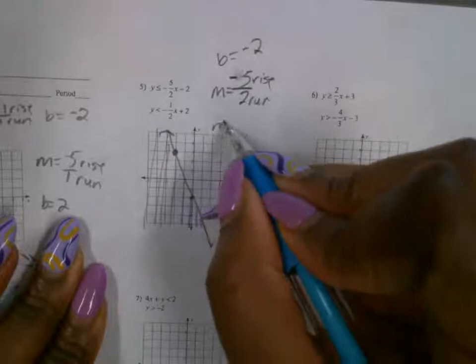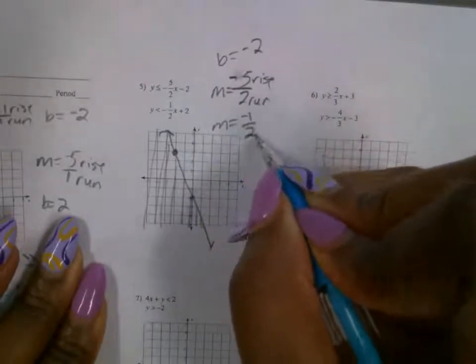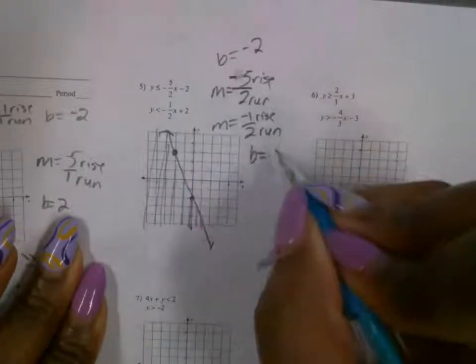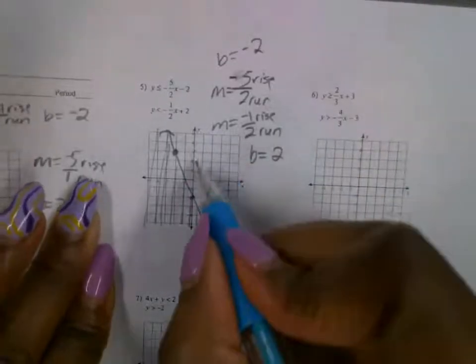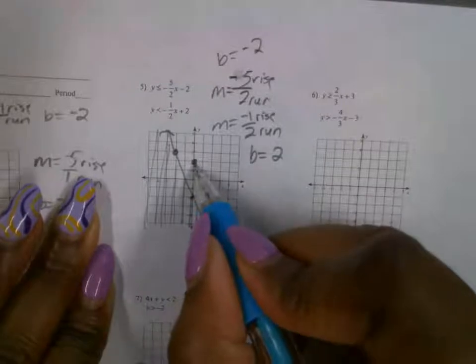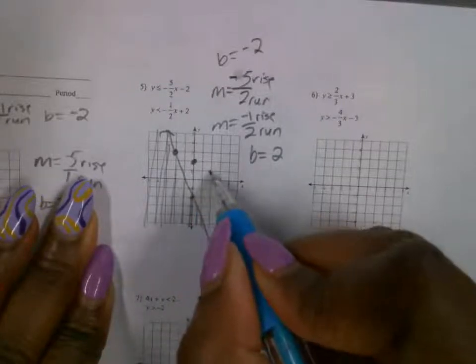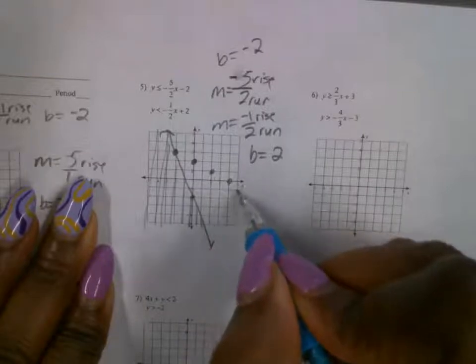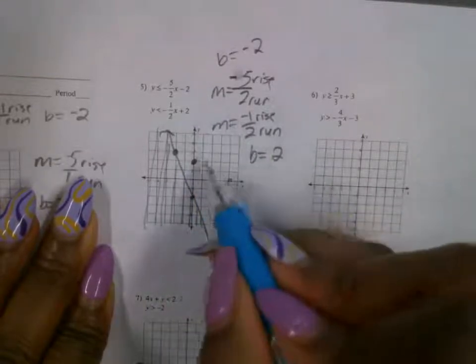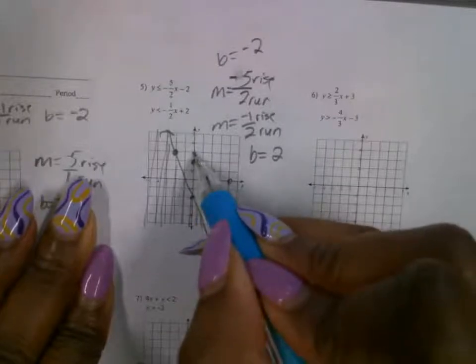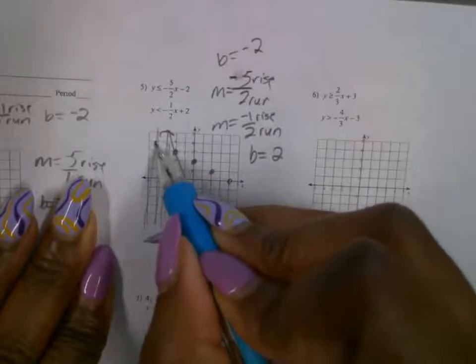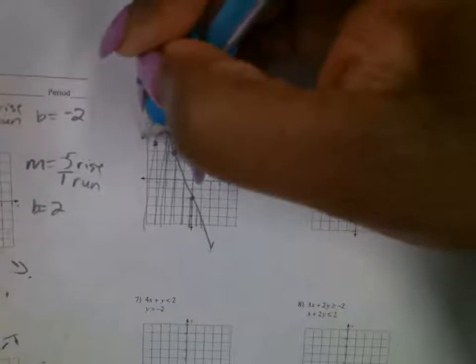Okay, the second equation, the slope is -1/2. The top number is the rise, the bottom number is the run. Your B is 2. So find 2 on the Y. Go down 1, to the right, 1, 2. Down 1, not enough space. Go the other way. Up 1 and to the left, 1, 2. This is going to be a dash line because there's no equal to.